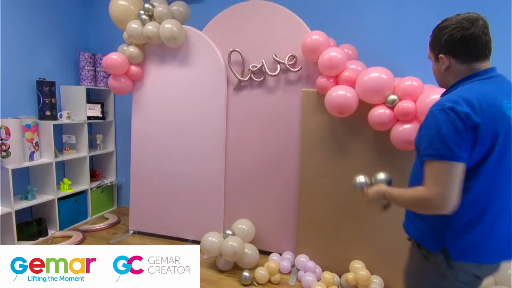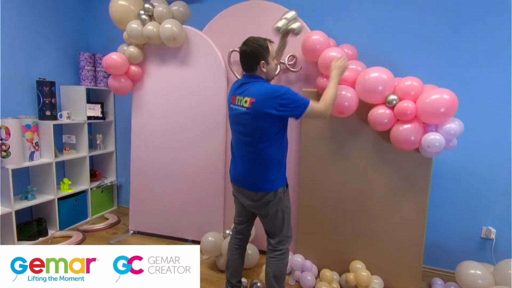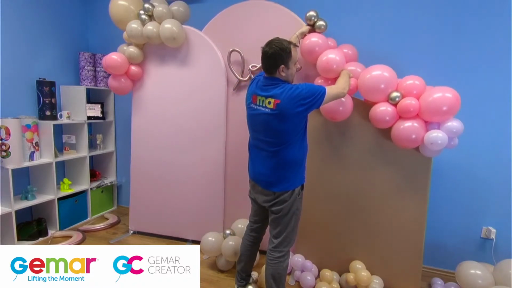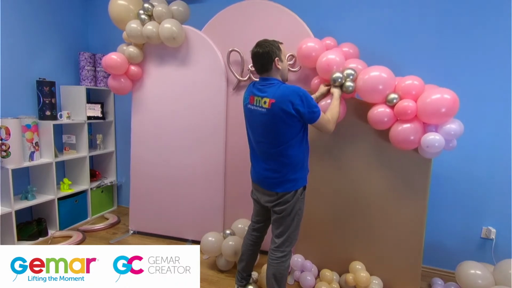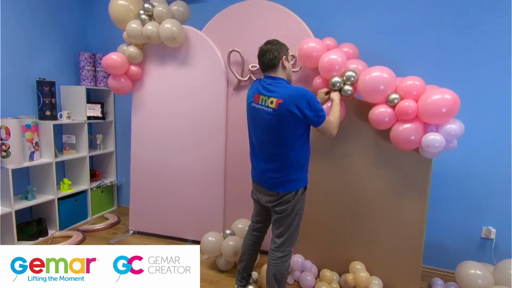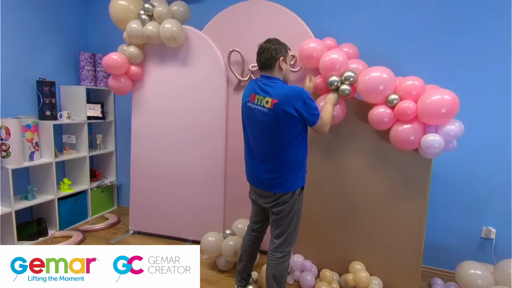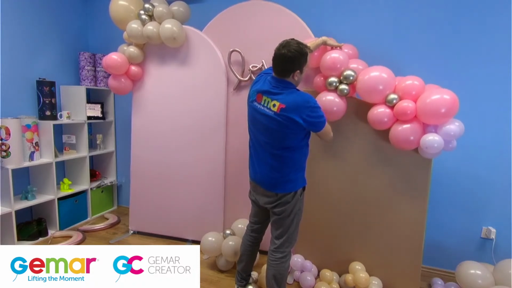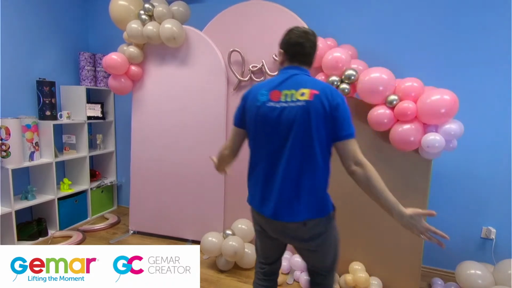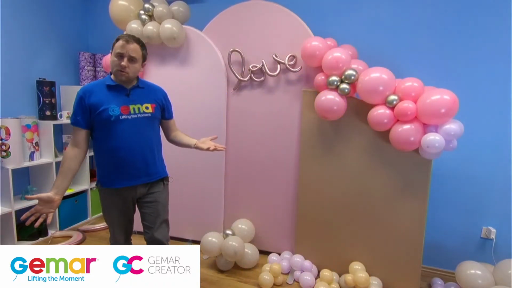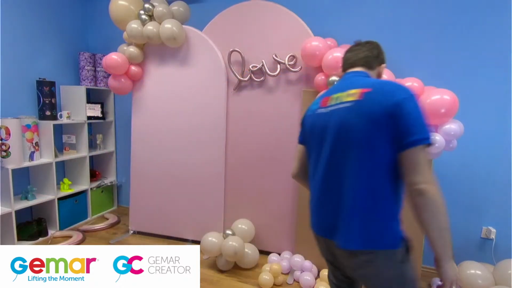Yes, we need to add Prosecco. So I'm just gonna add. I'm constantly keeping an eye on the Gemar Creator file, just to make it as similar as possible with this limited time. But I think it's already started to look really amazing and really good.